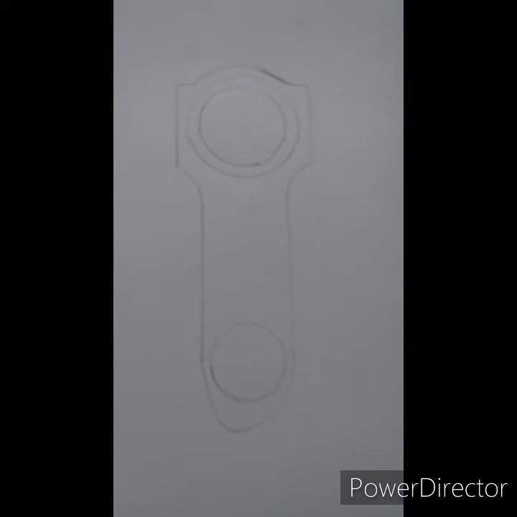As you can see in the drawing, you will see different geometric shapes like circle, rectangle, and at the bottom area of the connecting rod is hexagon.